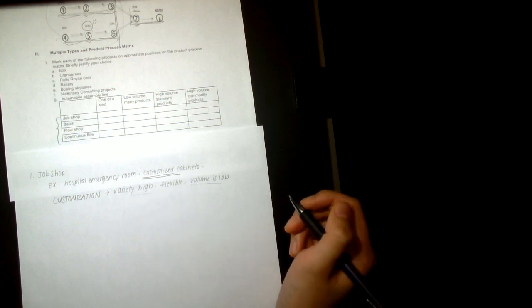So typically what they do is they receive a customer's order and they don't produce ahead of that time. As soon as they receive it, they would produce it. So that's why their volume is low and their variety is very high. The resources are organized around the process.